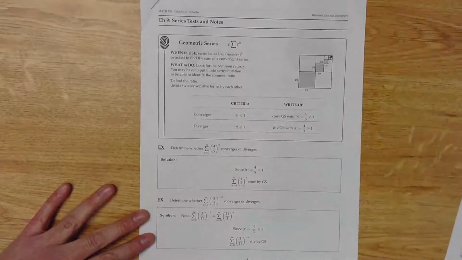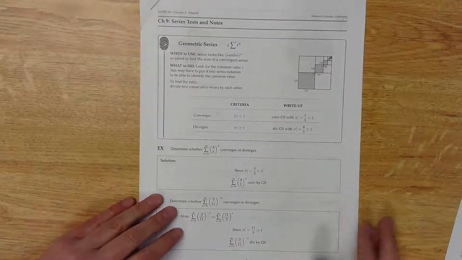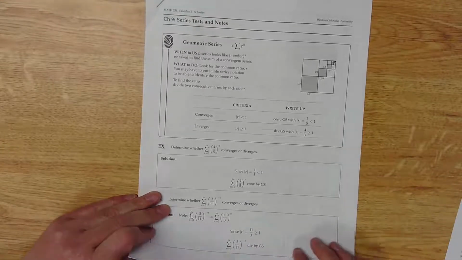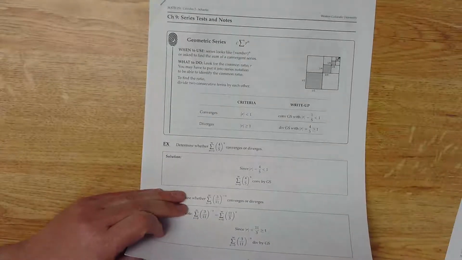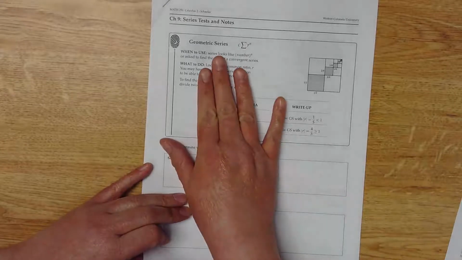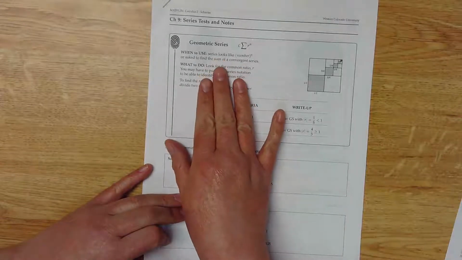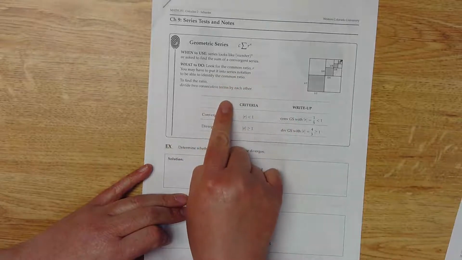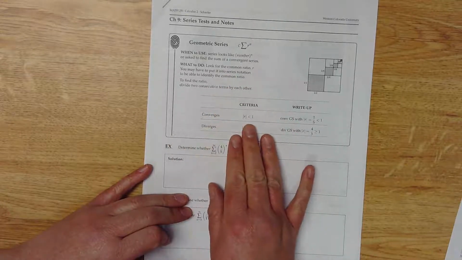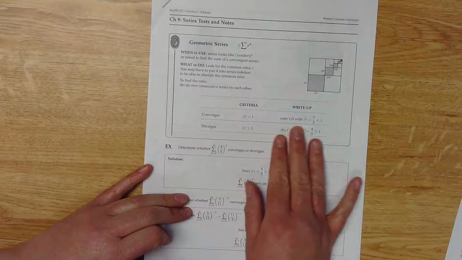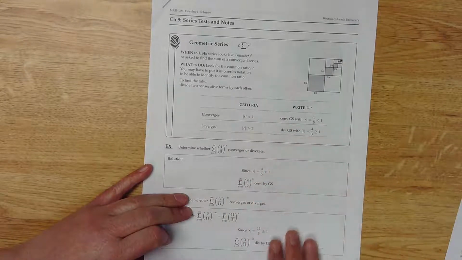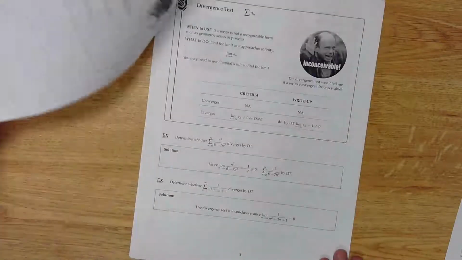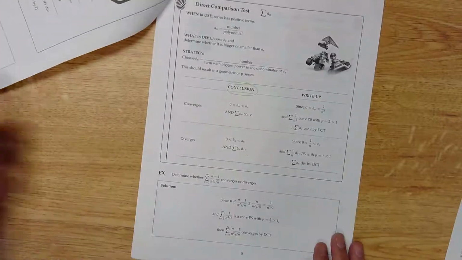And then the last part of it is doing the write-up. So I have this packet for you that I will also upload to Blackboard once I fix a couple typos I saw. So each series is on a page. It gives you, again, when to use it, so some guidance on that, what to do for the test. It gives you the criteria for whether it converges or diverges and what the write-up looks like. And then there are some sample problems. So each of the different tests is in here, and I'll have this uploaded to Blackboard for you as well.